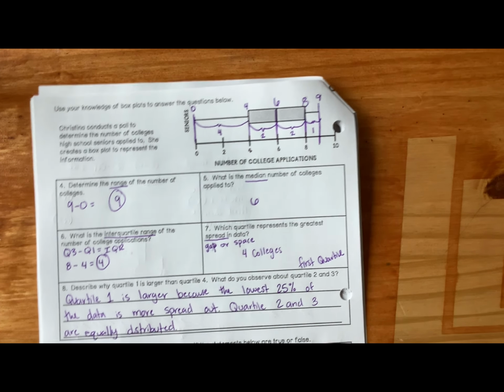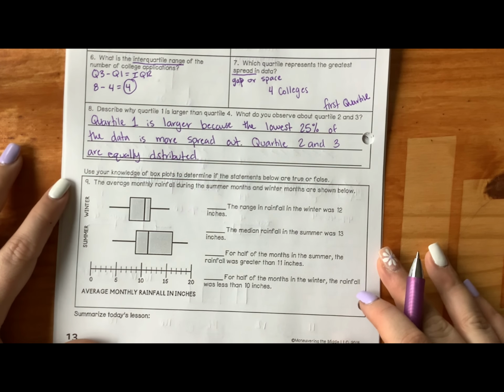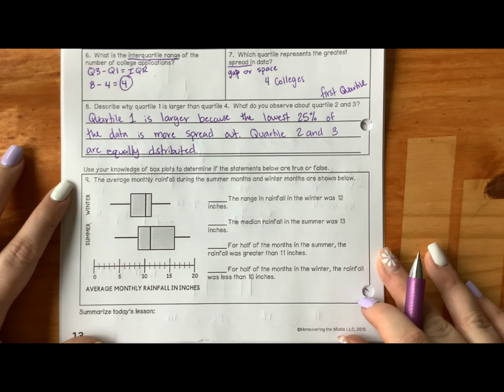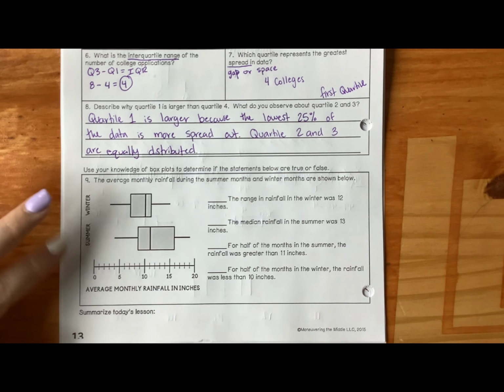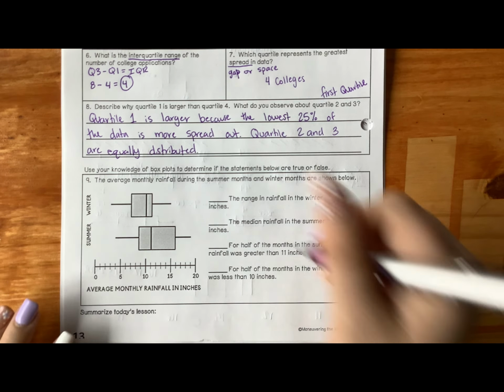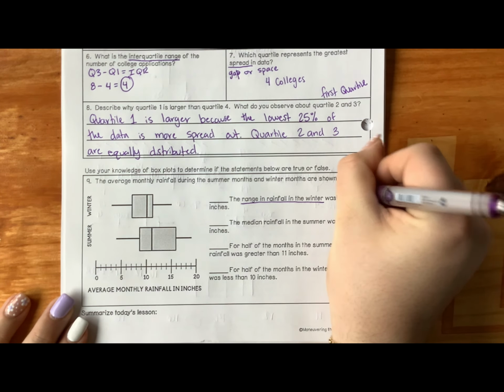Okay, now we're gonna move down to number 9. Sorry if that was cut off. Number 9. It says the average monthly rainfall during the summer months and winter months are shown below. So we have both of these and we're gonna look at both of them. It says the range of rainfall in the winter was 12.